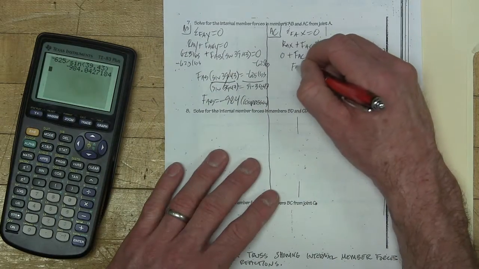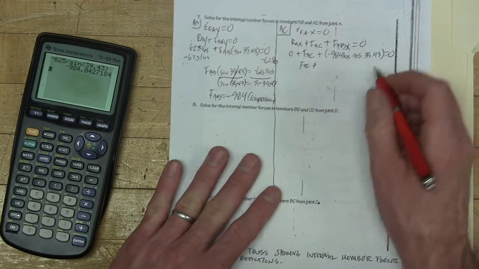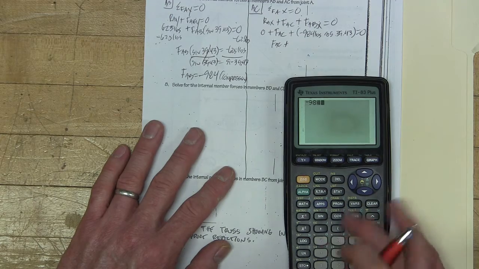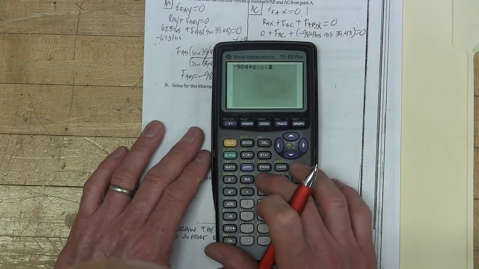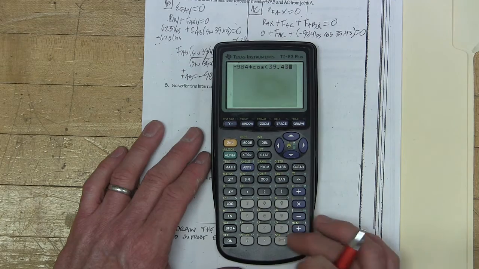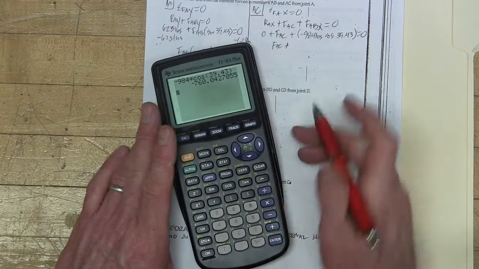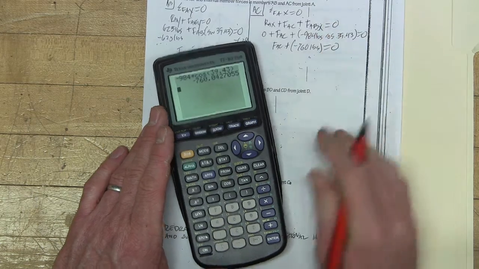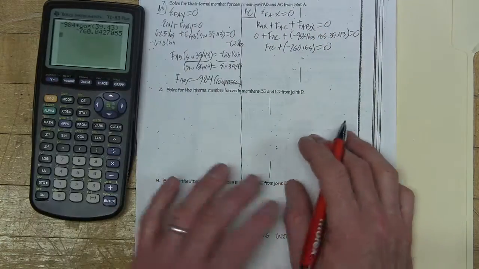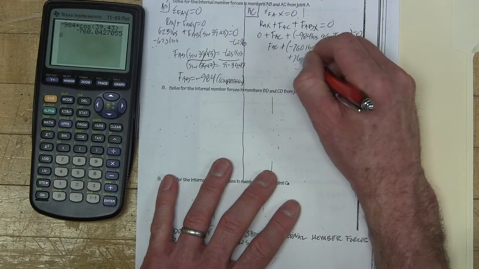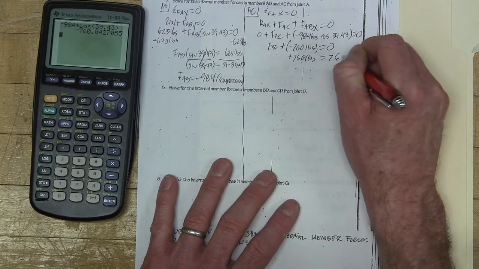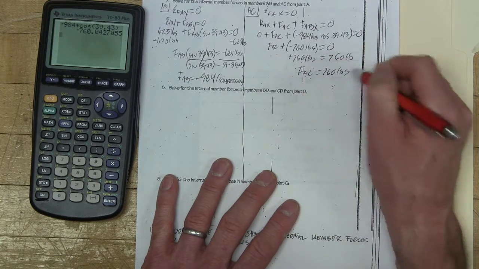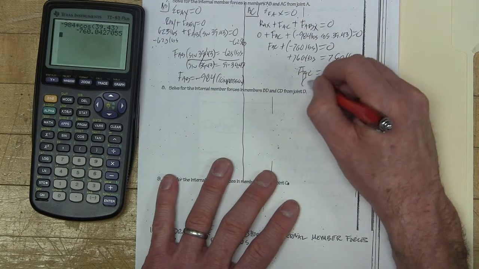Now, the next line of our equation will look like the force of AC plus, okay, what's going on in our parentheses here. So we're going to say a negative 984 times the cosine now of 39.43 is equal to a negative 760 pounds. Is equal to 0. So all we have to do at this point is we want to isolate for the force of AC, so we're going to add 760 to each side of our equation. And we're going to find that the force of AC is 760 pounds. And again, it's a positive number, so we're going to label that as tension.